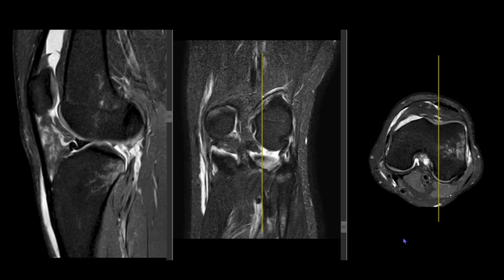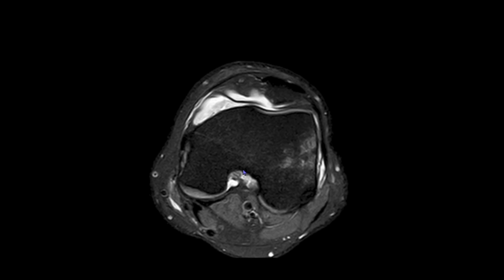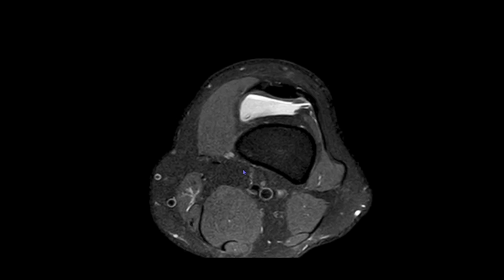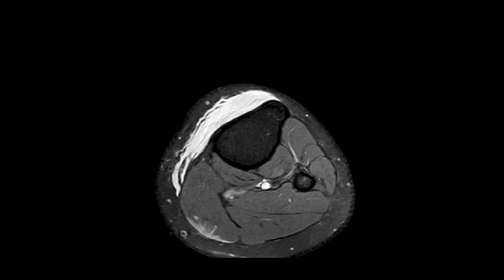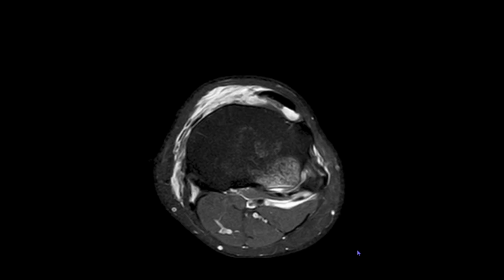Now seeing the various muscles surrounding the knee joint, as we scroll down, we are able to see that there is some edema fluid which is seen along the superficial peripheral aspect of the medial head of gastrocnemius muscle belly, and as we come superiorly, we are seeing the extravasated fluid on the posterolateral aspect.